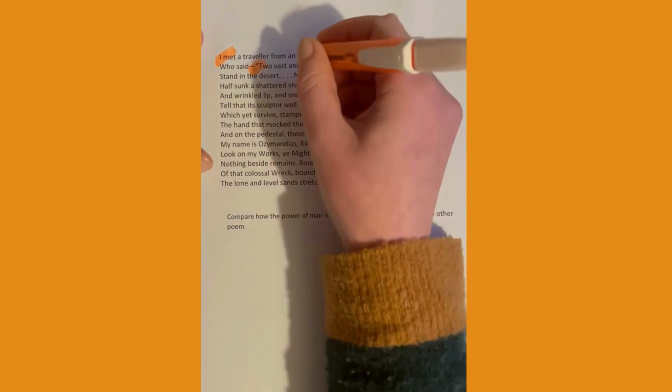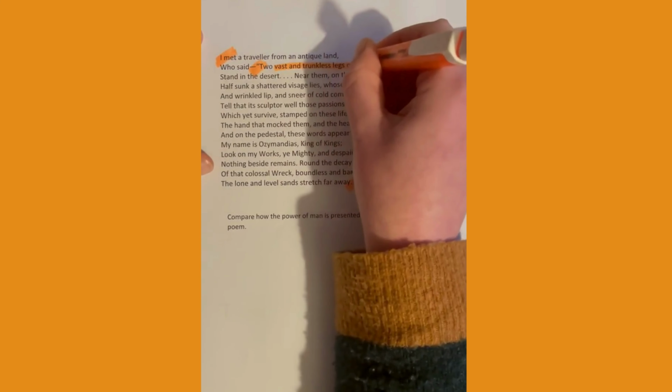Now, this is Ozymandias, so we are looking at the power of man. And so the first thing you need to do is look at how the power of man is shown within this poem. Now, the first thing we have is the poem starts in first person, but then the rest of the poem is someone else's story. So you have that distance between the power of man and the story that's being told. You then have the idea of vast and trunkless legs of stone. So that idea that you have legs with no trunk, there is no centre to the power, that power doesn't really exist anymore.